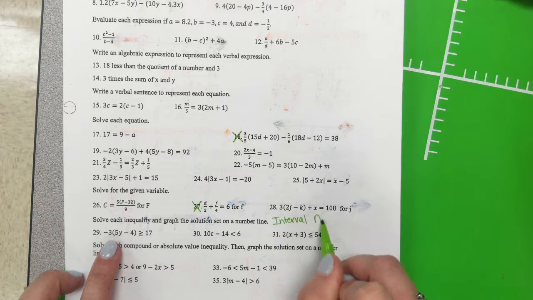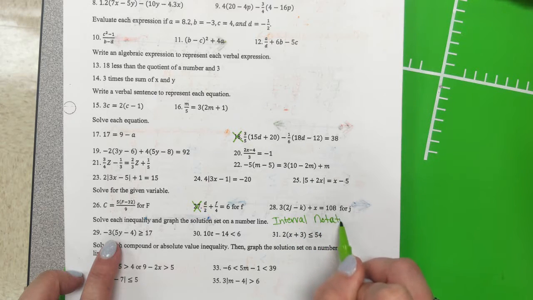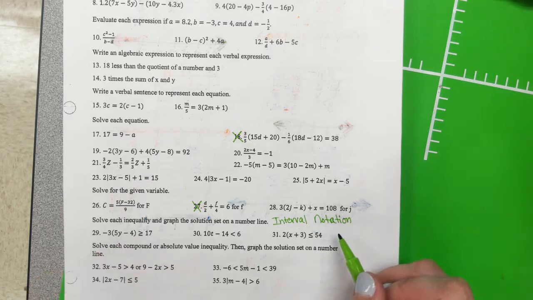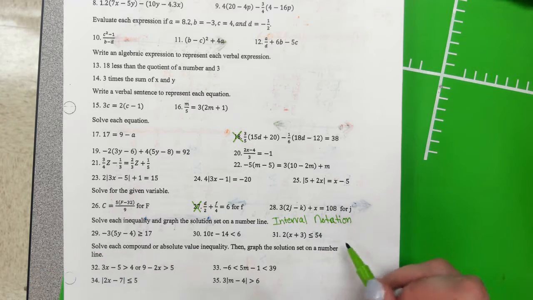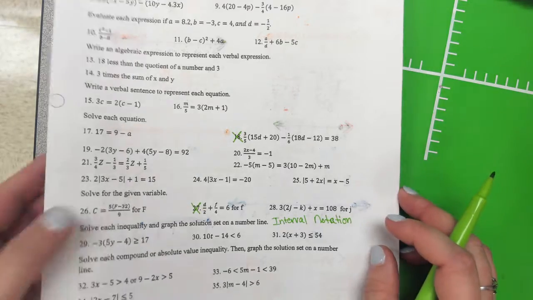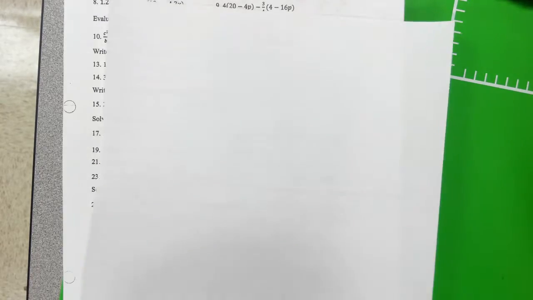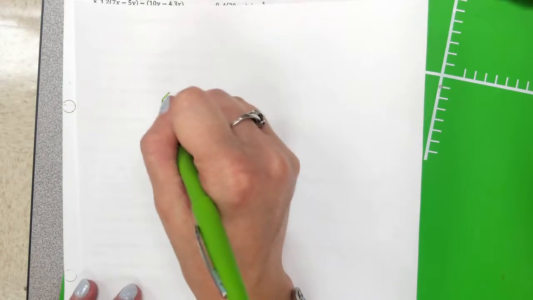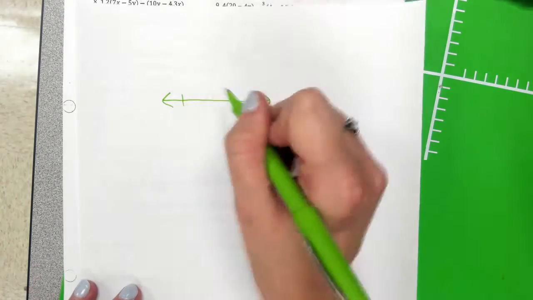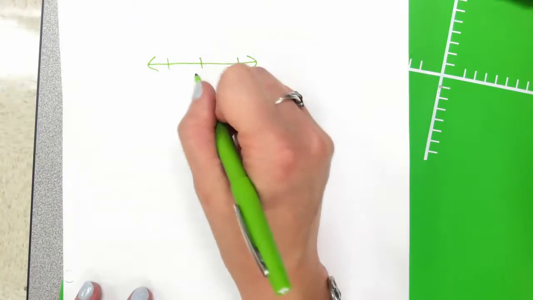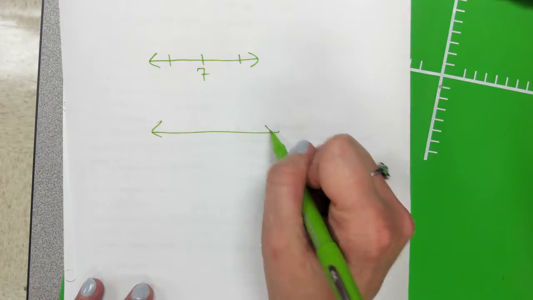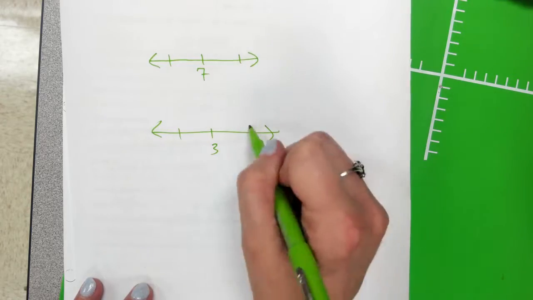What was interval notation? That was the infinities and the parentheses and the brackets, right? Does that make sense? So let's go over one thing. What if I were to give you a couple of graphs? Give me some numbers. 3, 7, and then 3 again.